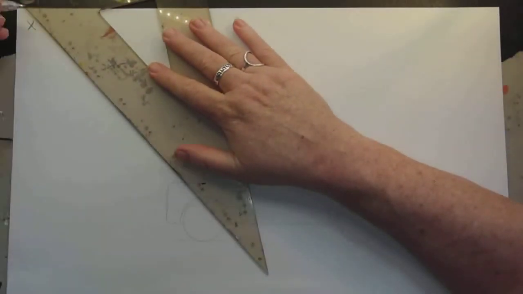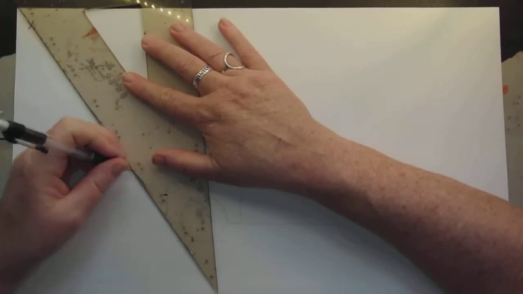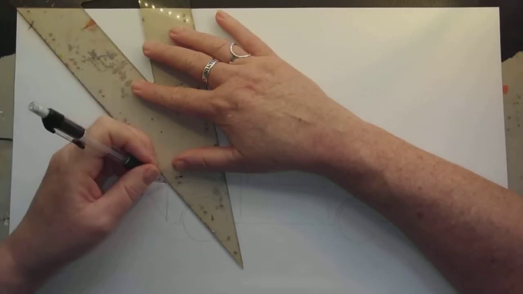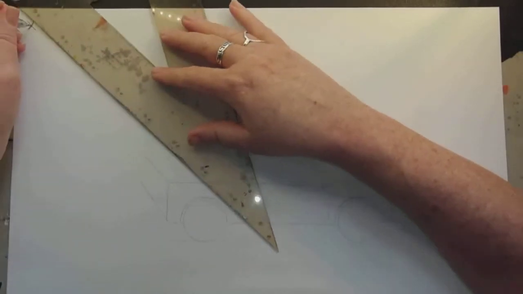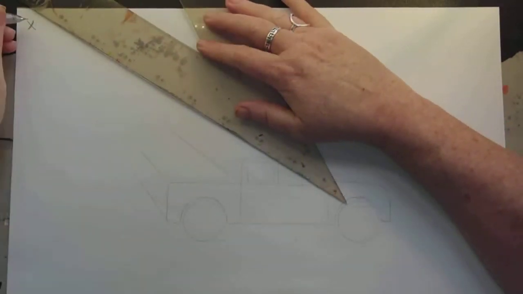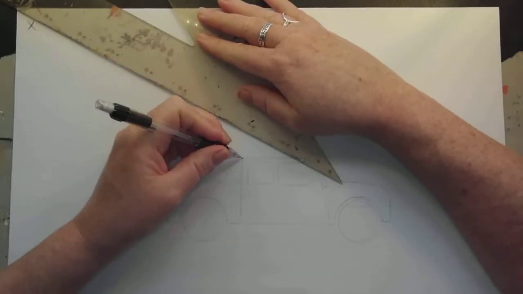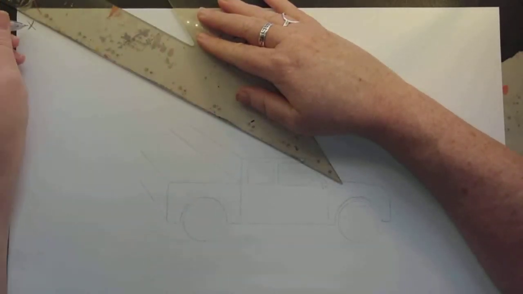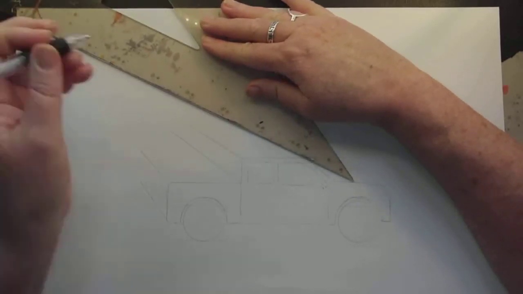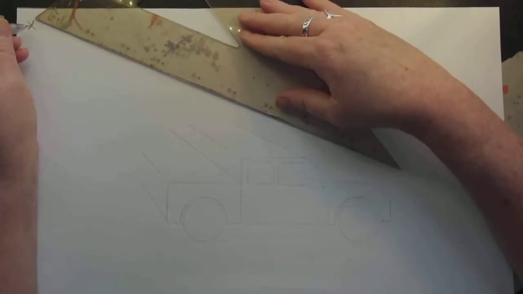Step number two, go from the corners to the X. So once again, I'm just going to go from this corner. Of course, your lines will not need to be very long because the truck is not that wide. And here's my next corner right here. Even if they're rounded, you just kind of pick the closest part of the curve. Same with this. Wherever my ruler can fit right there, that's my spot.